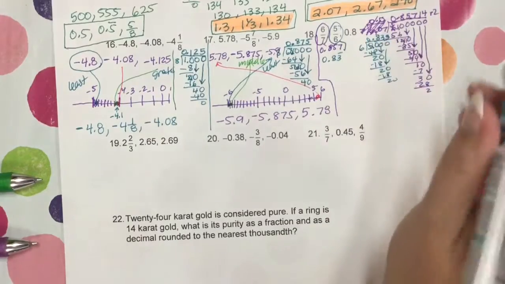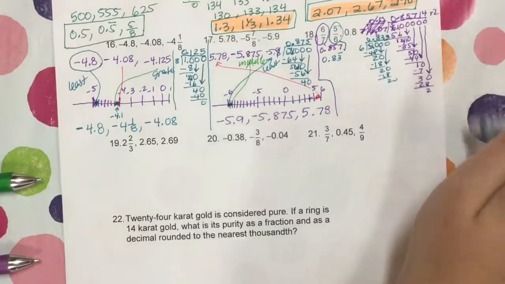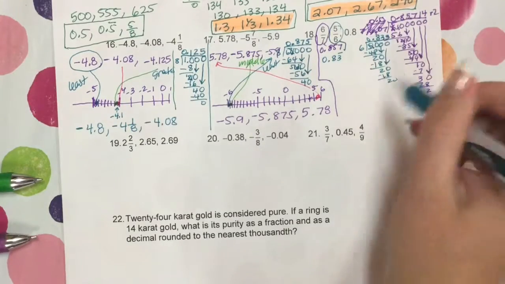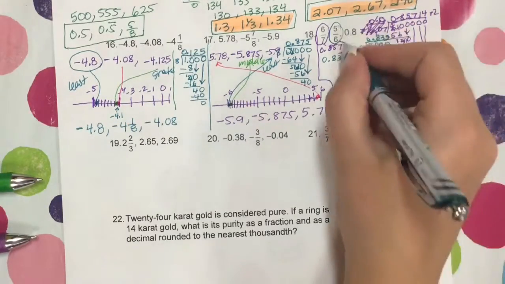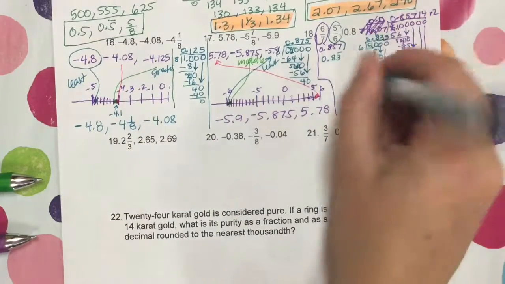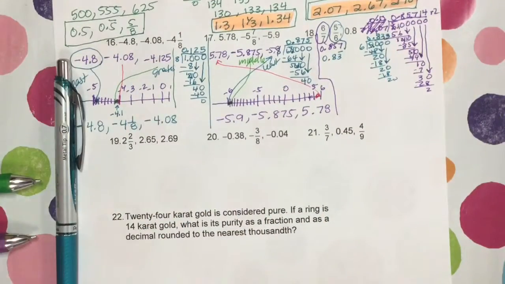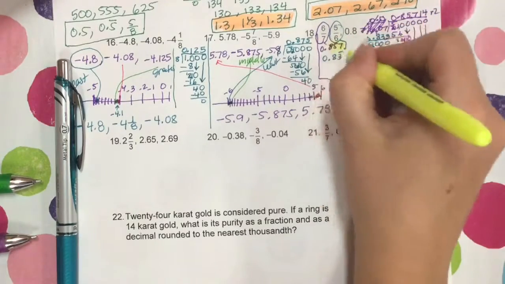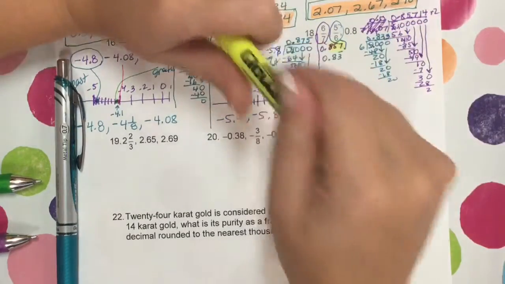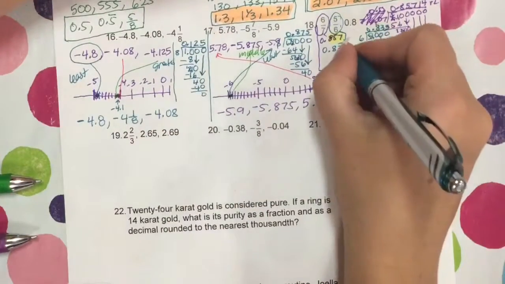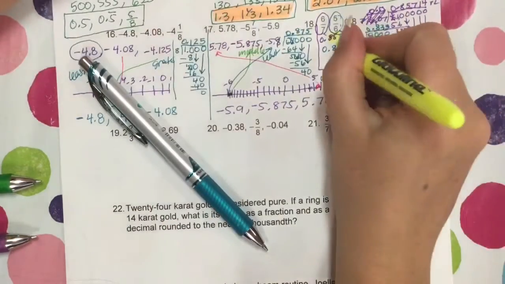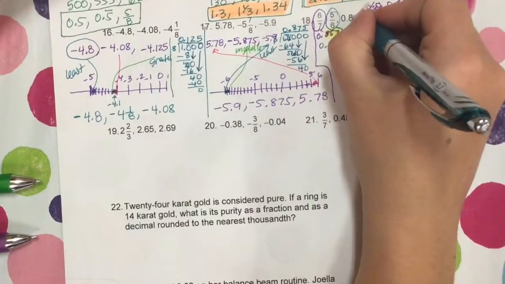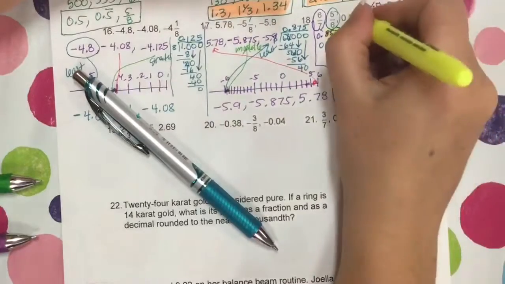And then we have 0.8. So one of the rules that it says is to make them all the same length. So what does this have? This has 3 decimal places. We need to make this 3 decimal places, which would just be 833. And then this 0.8, we just need 2 zeros to have it be 3 decimal places.